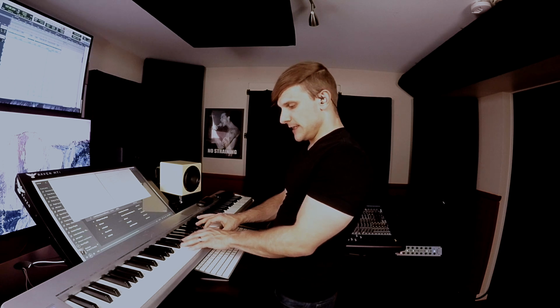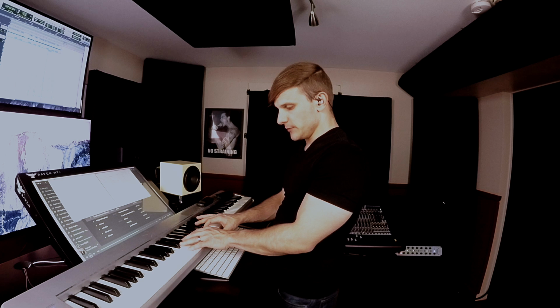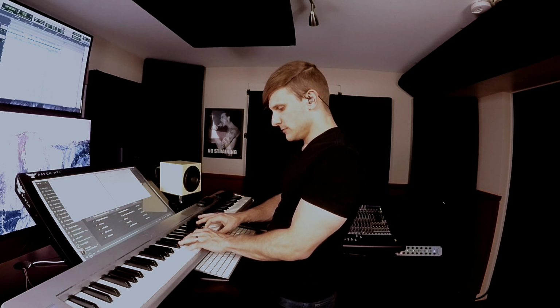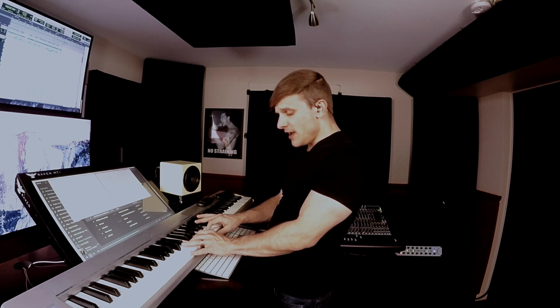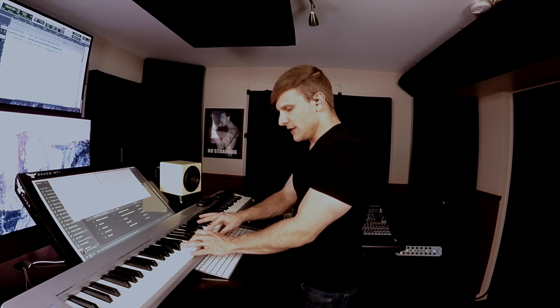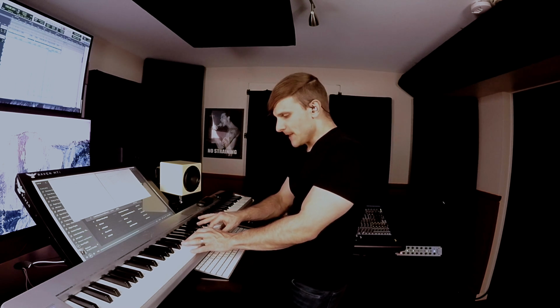So this is the first 5 degrees of the major scale played. And that's just the major 9, 1, 3, 5, 7, 9. Now, that's a really cool chord. It's a really cool sound.